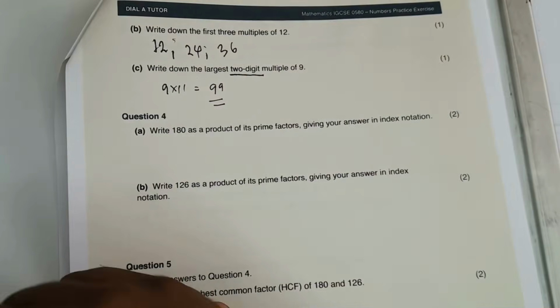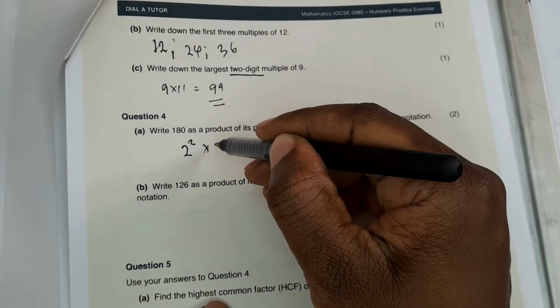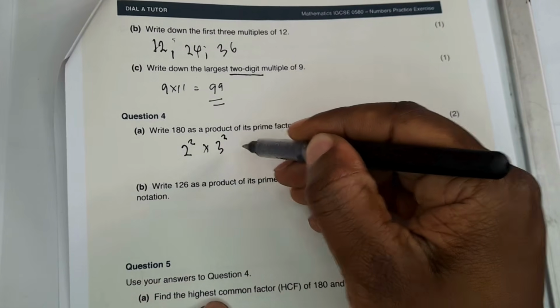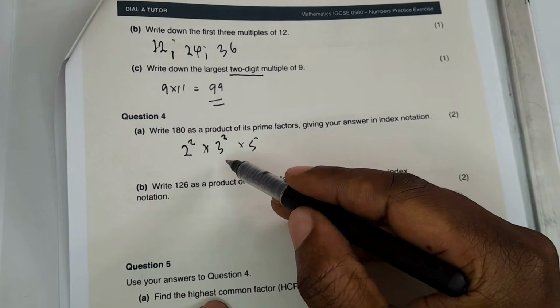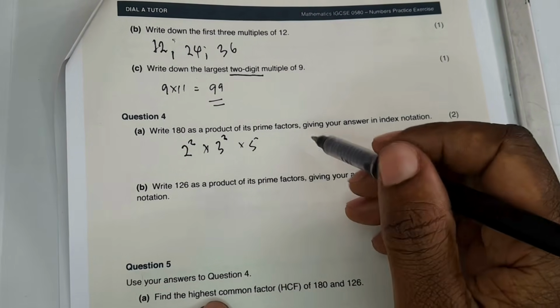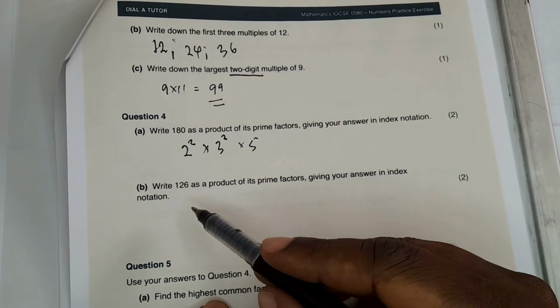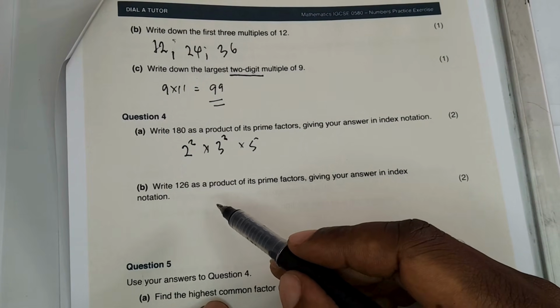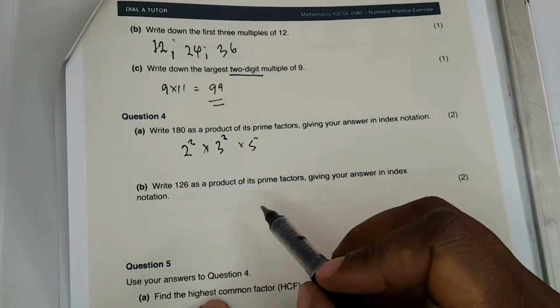So we are going to put that here and then say 2 to the power 2 times 3 to the power 2 times 5. This will get you 4 times 9, which is 36. 36 times 5, which is 180. So that would be your answer. Now we do the same. Write 126 as a product of its prime factors, giving your answer in index notation.